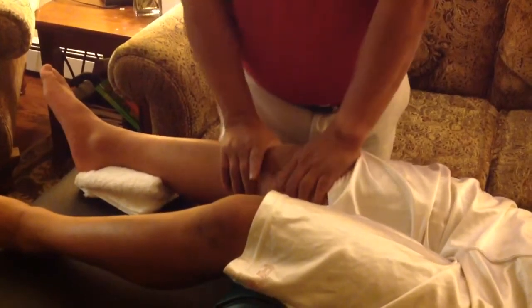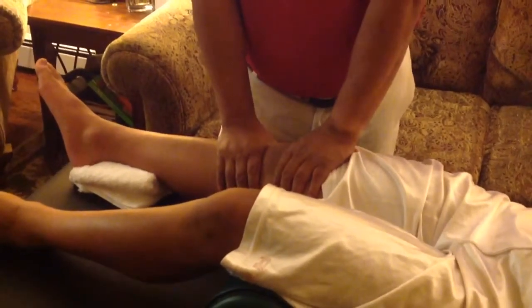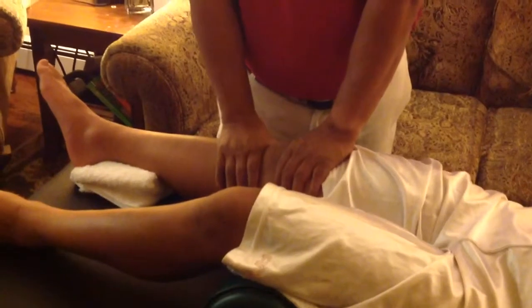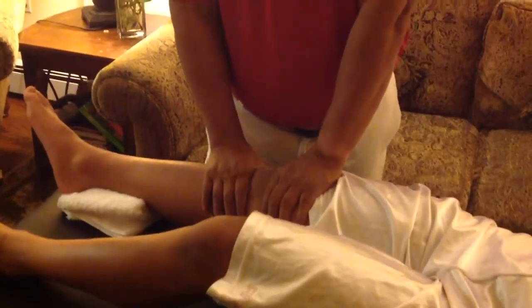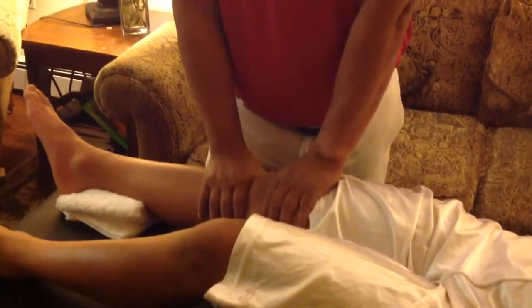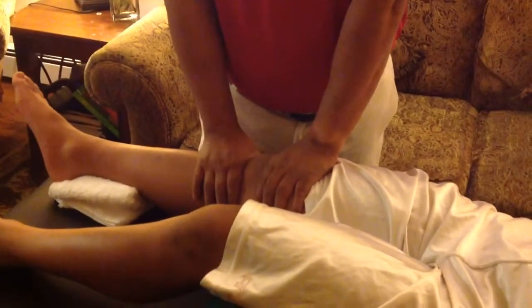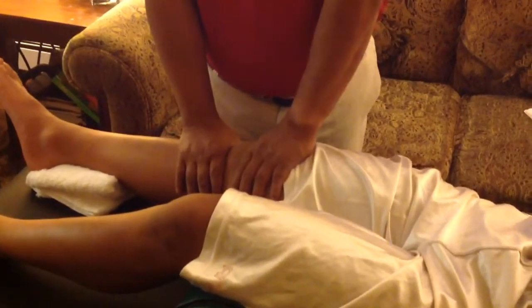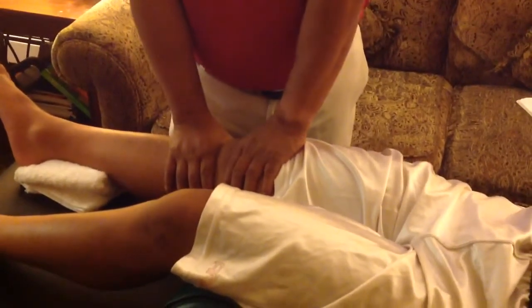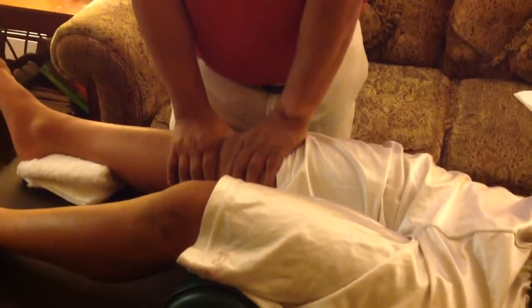Grade 3, larger amplitude to the resistance. And grade 4, small amplitude up to the resistance.